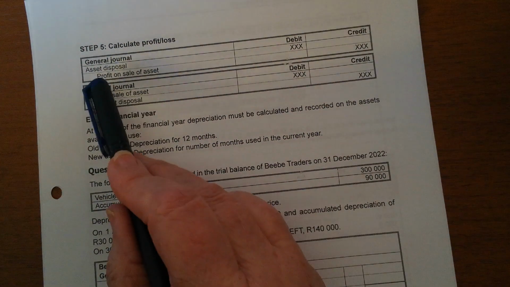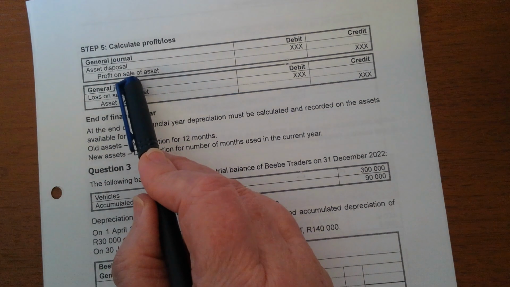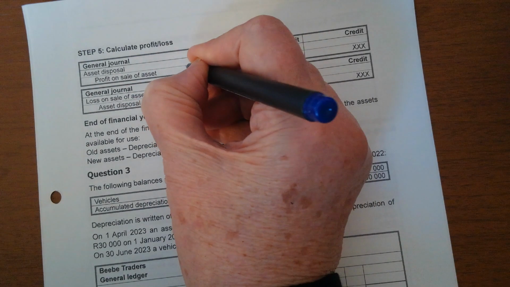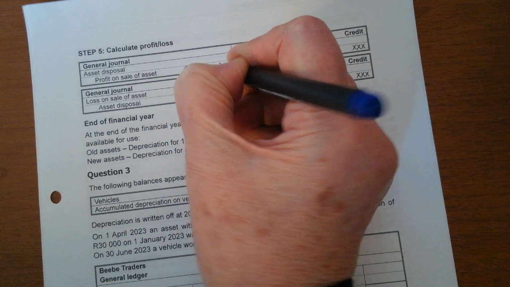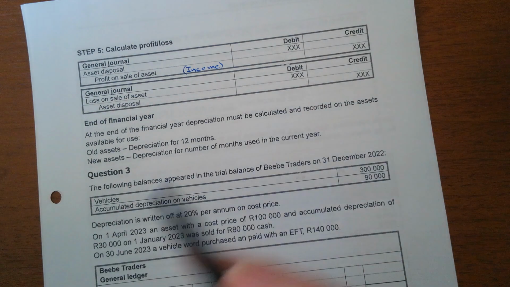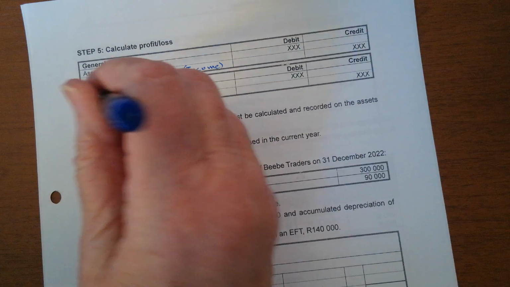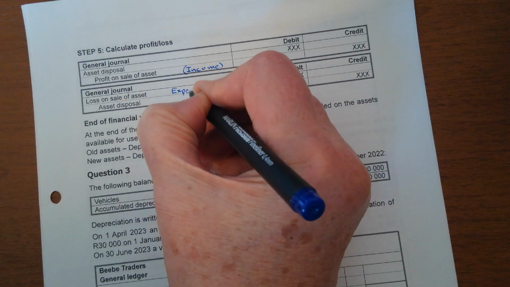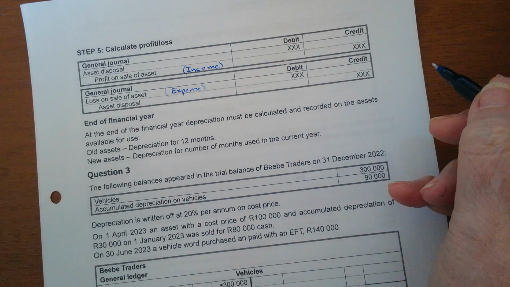Okay, so if there's a profit, you will debit asset disposal and you will credit profit on sale of asset, because profit is an income and income will increase on the credit side of the ledger. If we sell it at a lower price than the carrying amount, we will make a loss because we want to debit the expense and we will credit asset disposal.